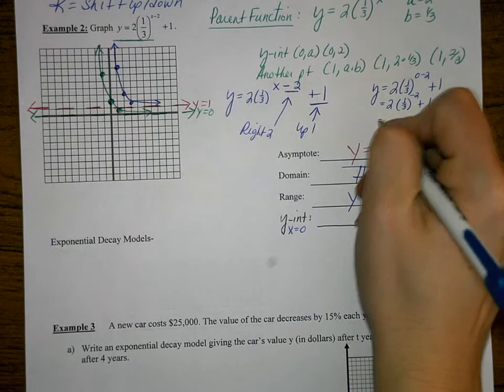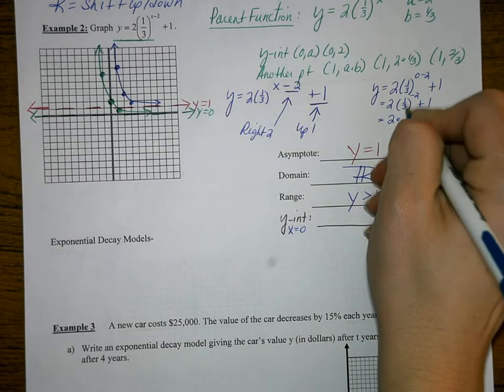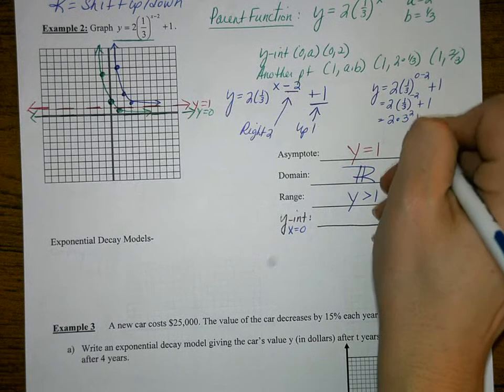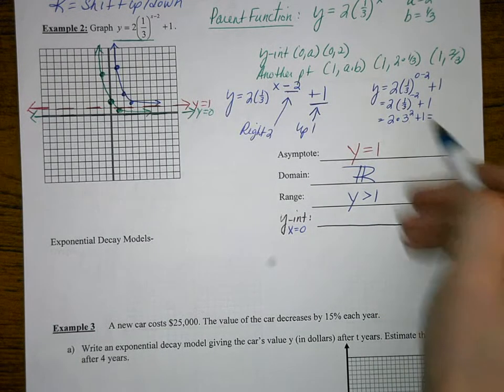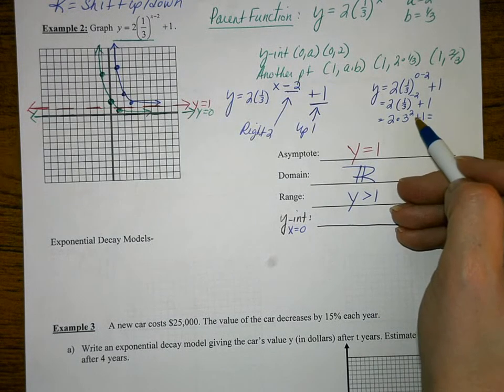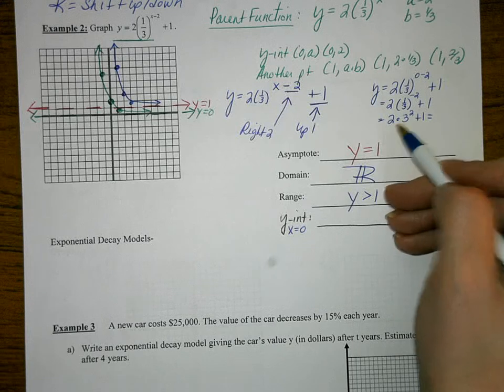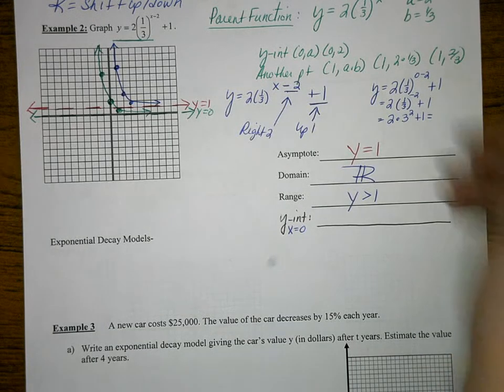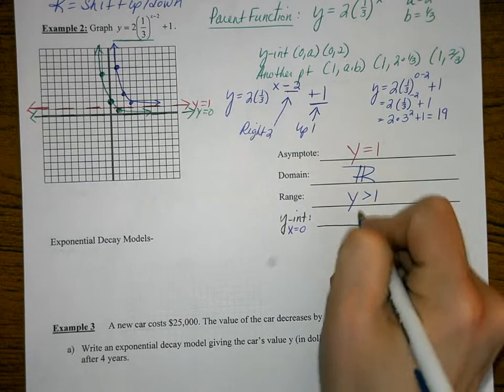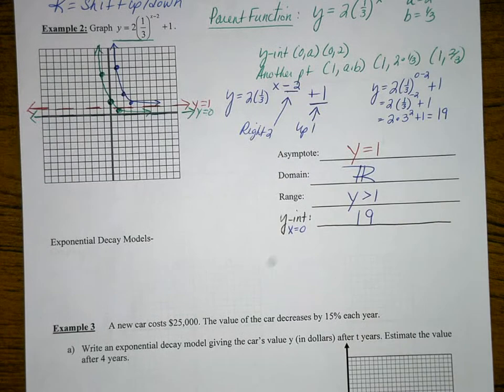So that's going to be 2 times, 1/3 flipped over is 3 squared plus 1. All right, 3 squared is 9 times 2 is 18, and 1 more is 19. So my y-intercept is 19. We should be able to calculate our y-intercept in any case because we always know that the x is 0. Anybody have issues with that?